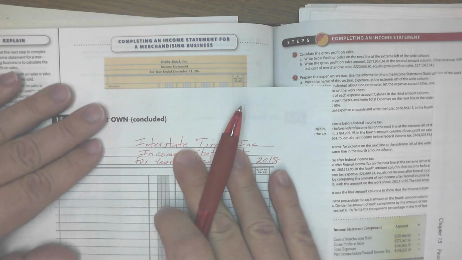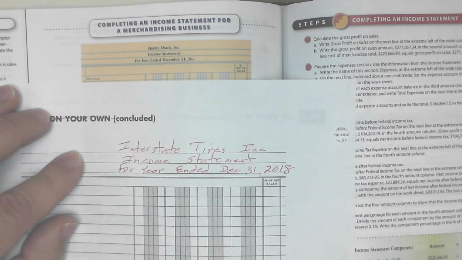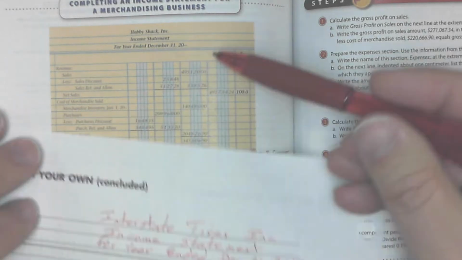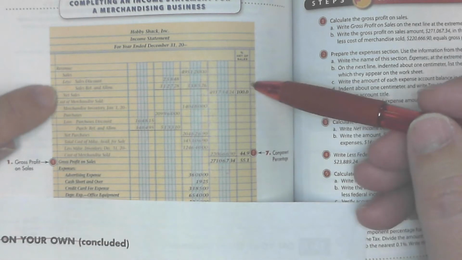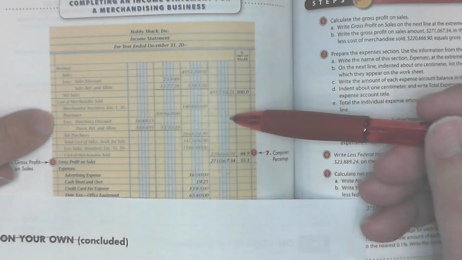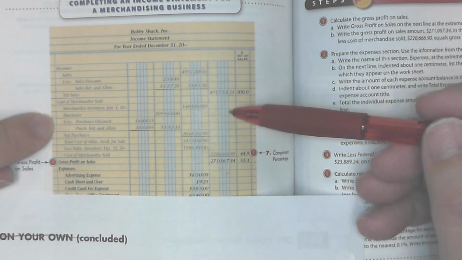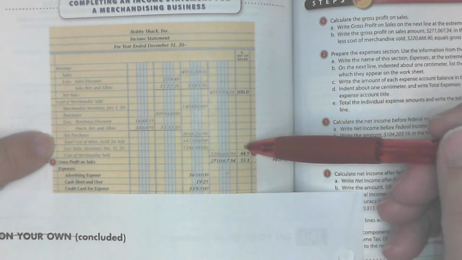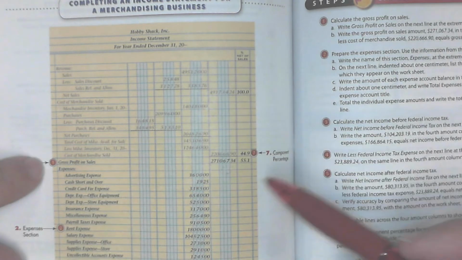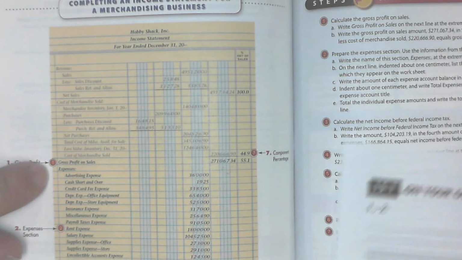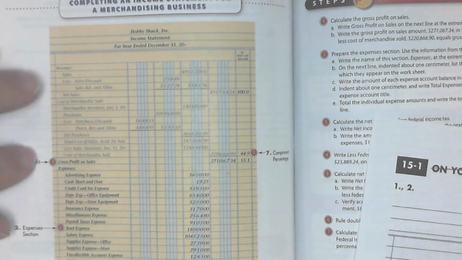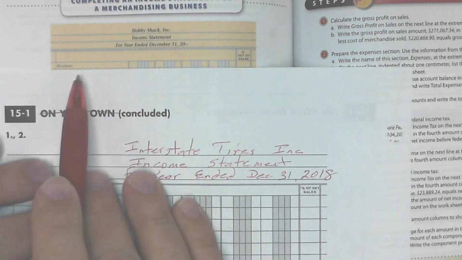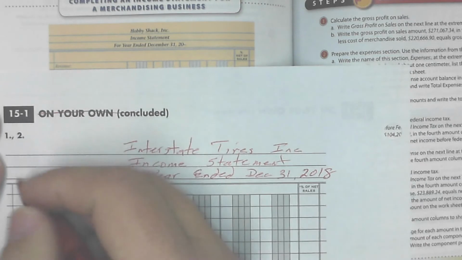So we're going to start out with top revenue. We've got a revenue section, a cost of merchandise sold section, with our net purchases to end up with our profits, and then we've got our expenses section. Starting with the revenue, our first line is revenue.